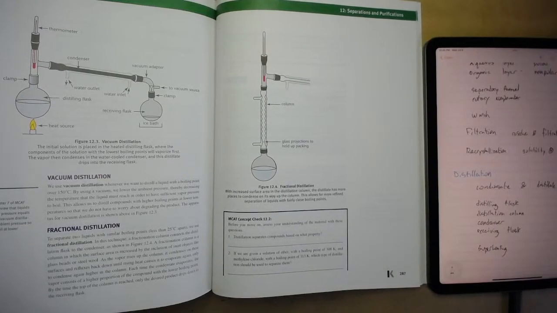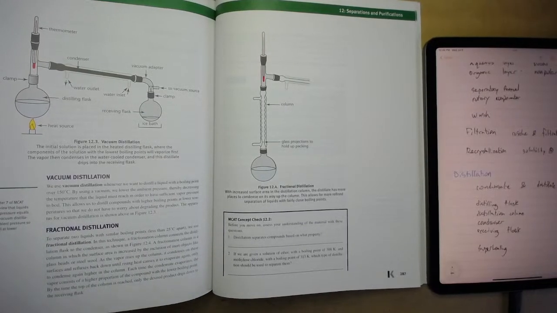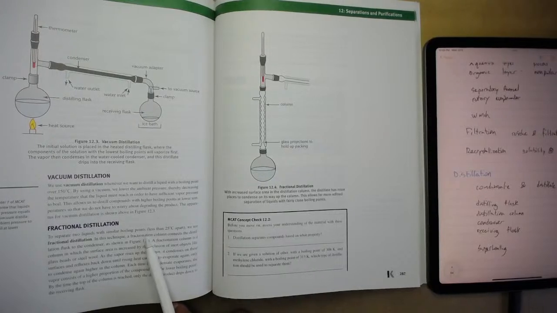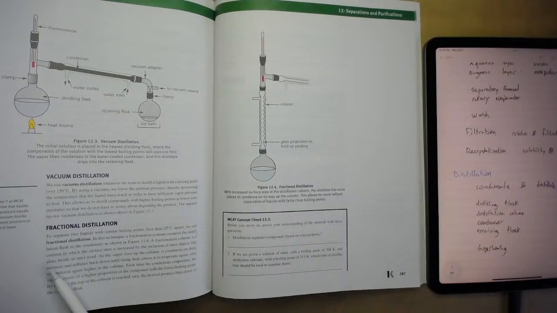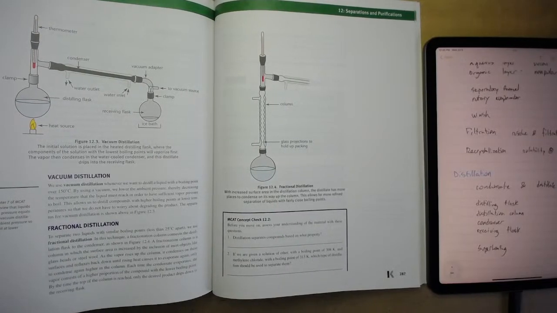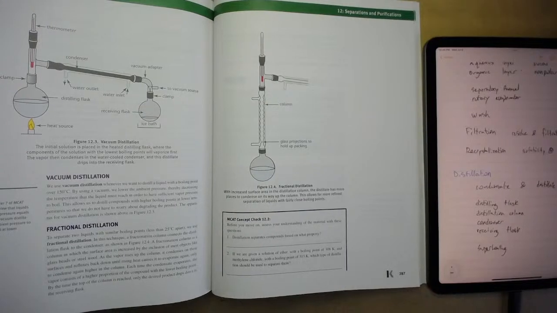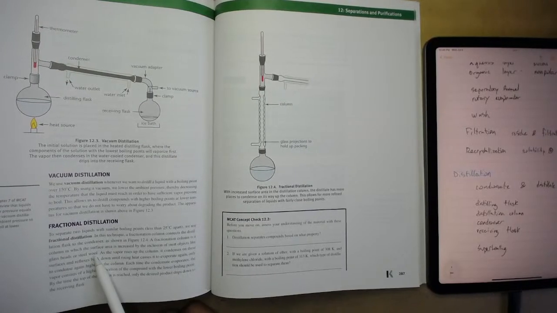Fractional distillation. To separate two liquids with similar boiling points less than 25 degrees apart, we use fractional distillation. In this technique, a fractionation column connects the distillation flask to the condenser, as shown in figure 12.4. A fractional column is a column in which the surface area is increased by the inclusion of inert objects like glass beads or steel wool.